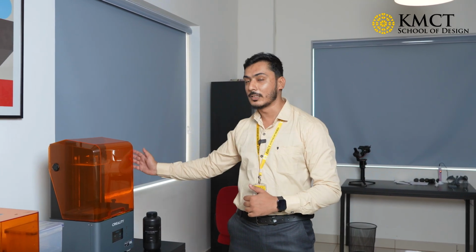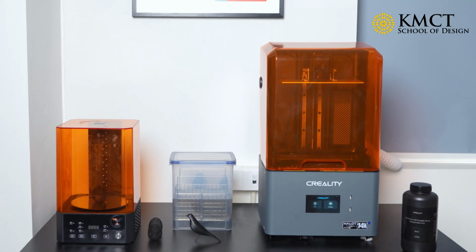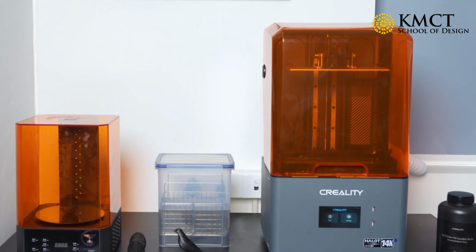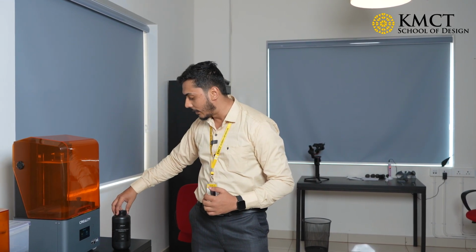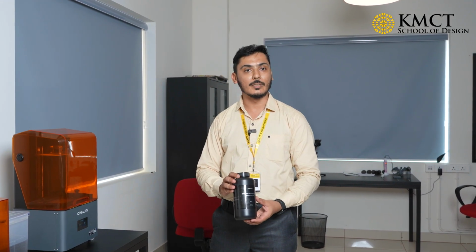So as we have seen a 3D printer which prints PLA, this is a resin printer which prints liquid resin, and here we can create much more complex objects and much more detailed and realistic objects in 14K quality. So here we can see a liquid resin which we use to make these models.